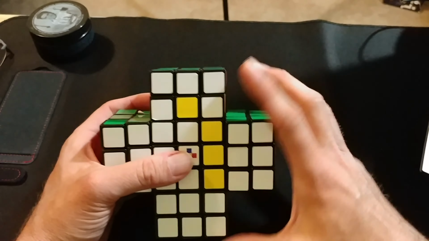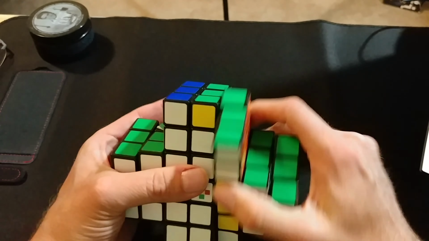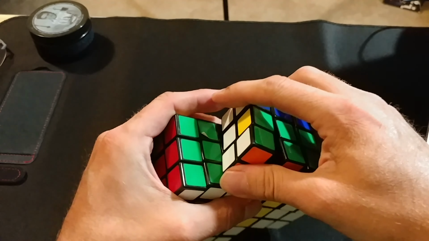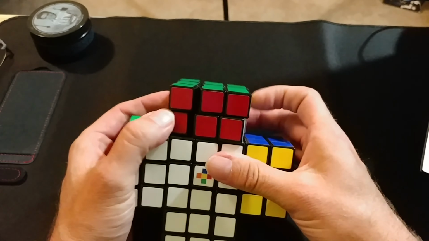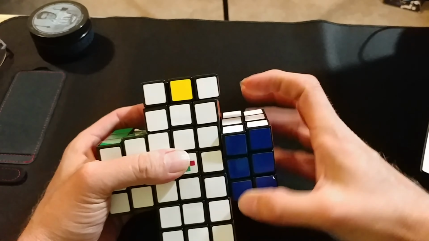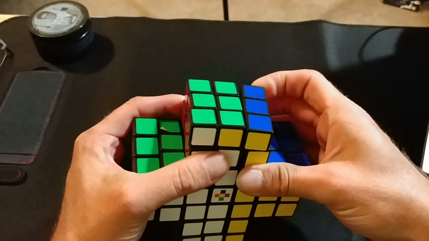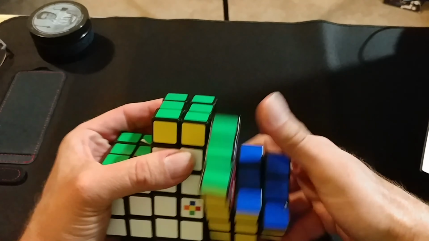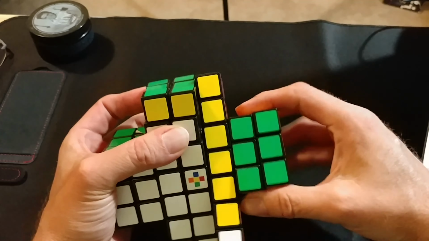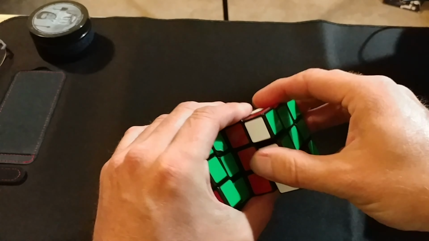Yeah, from this situation, I would just reverse that. 1 2 R2, 1 2 R2, and then just do it from the top. R2, 1 2 R2, 1 2 R2. Turn these. Turn this.